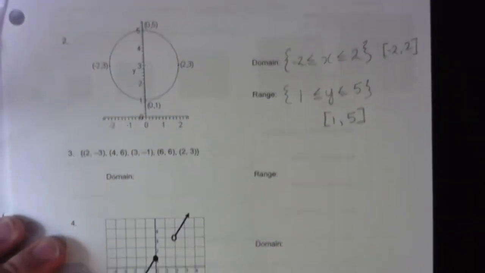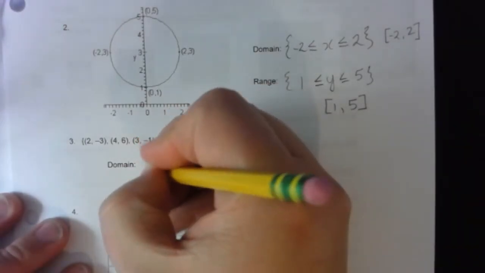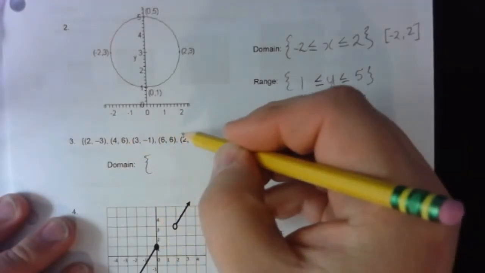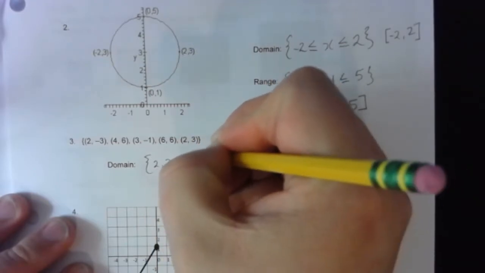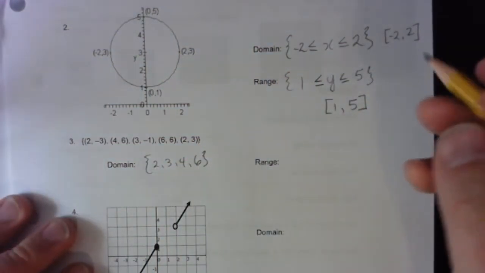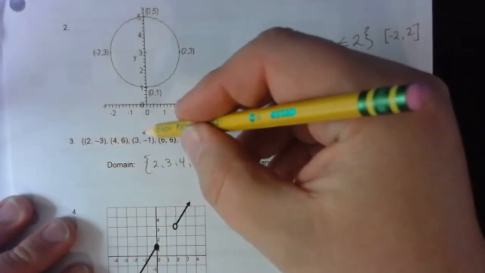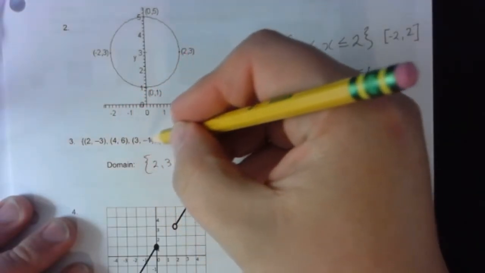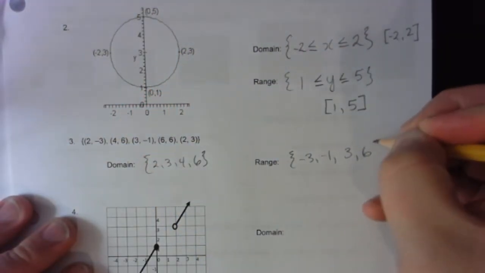All right, if you are given a set of points, all you can do for domain is actually just list the set of points. So this is 2, 3, 4, 6. So the domain is 2, 3, 4, and 6. And the range is, let's see, what are all the y values here? We have negative 3, negative 1, negative 3, negative 1, 3, and 6. I think I got them all.